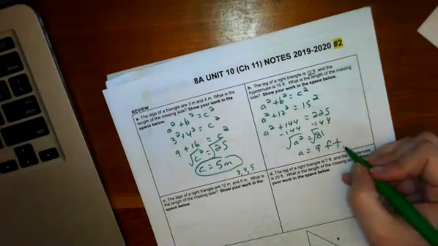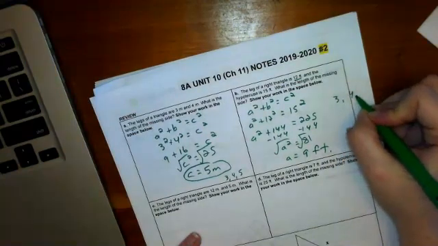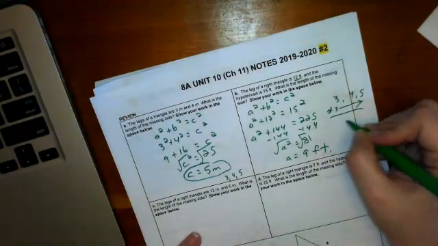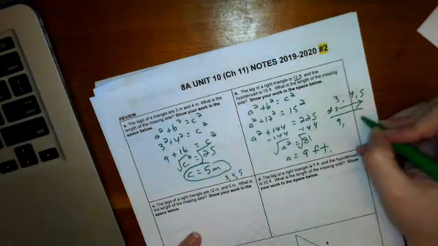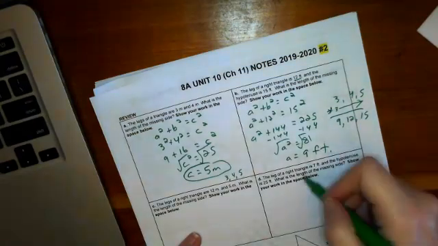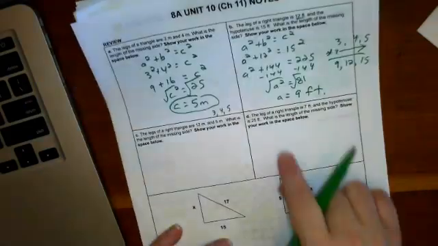And some of you might recognize the Pythagorean triple. Again, we have 3, 4, 5. If you take everything times 3, you're going to get 9. You're going to get 12, and you're going to get what? 15. So that's actually a Pythagorean triple as well. But if you don't see that, it's okay to do the work. And then let's go down to D.